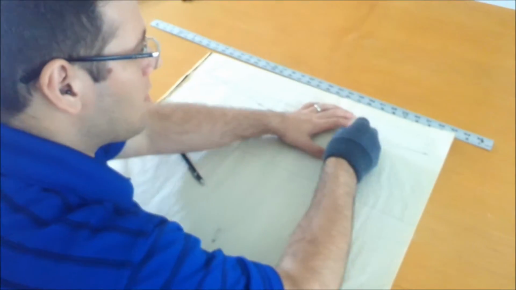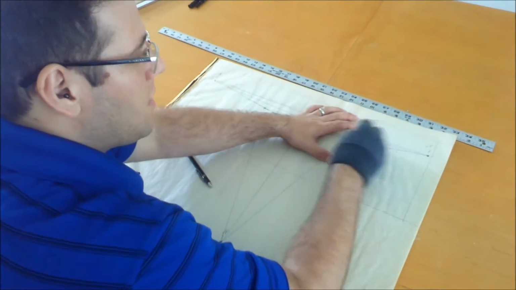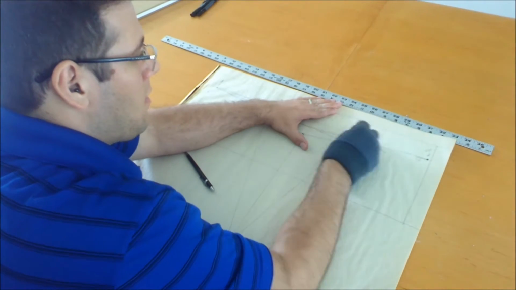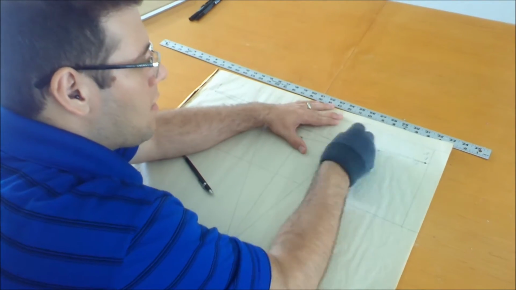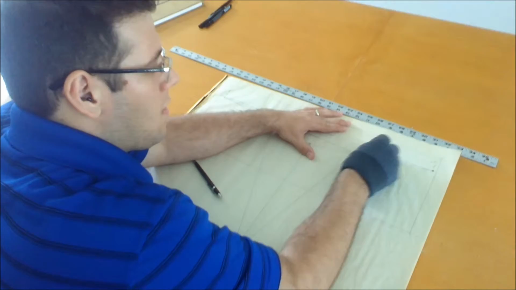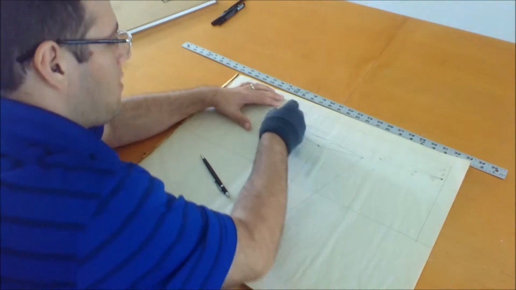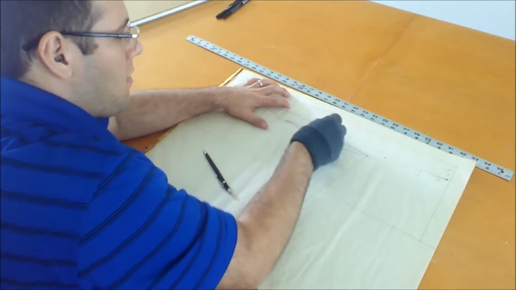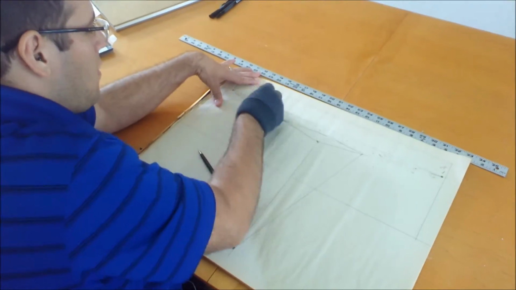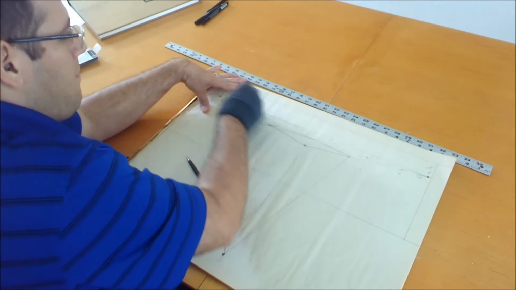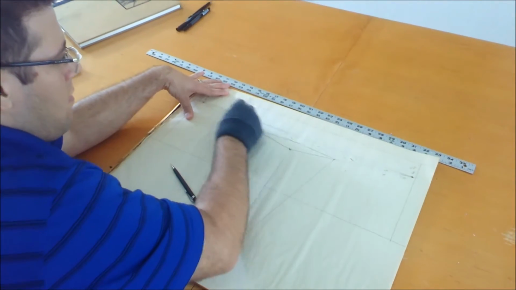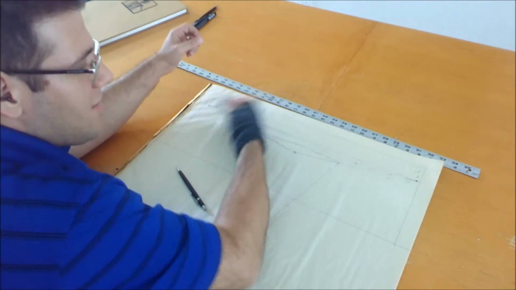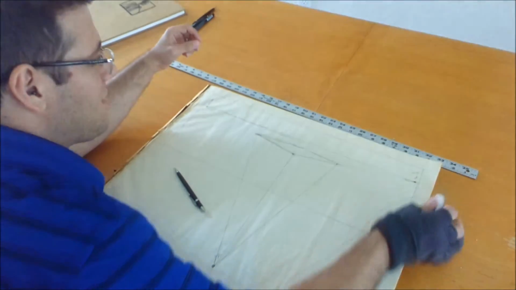All right, then we can erase from here back, while trying not to tear this newsprint paper, it's pretty old and yellowed, and it's very fragile. All right.